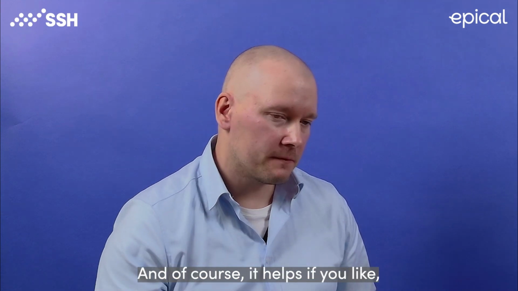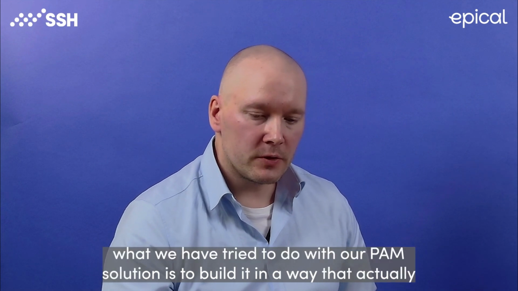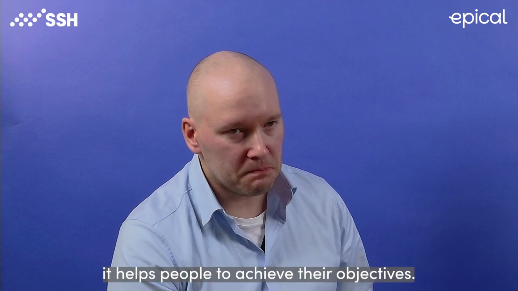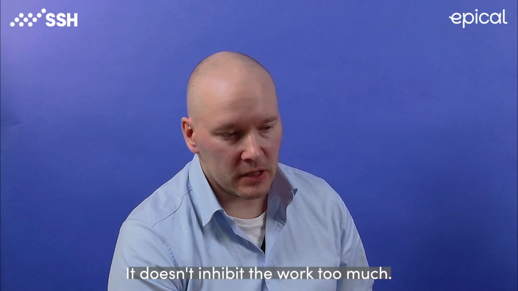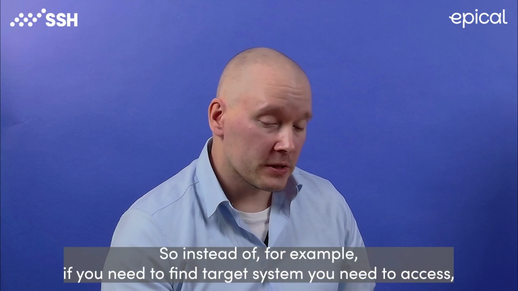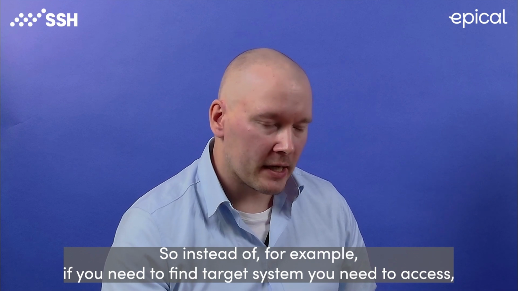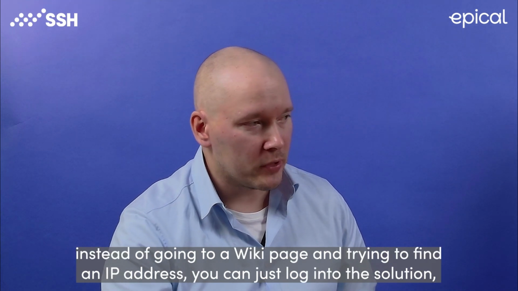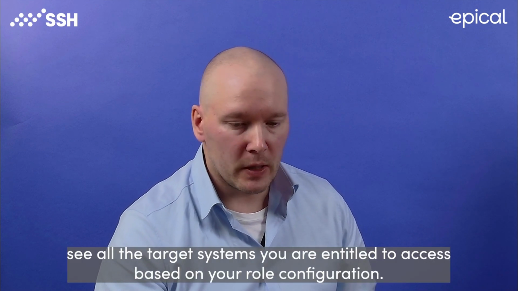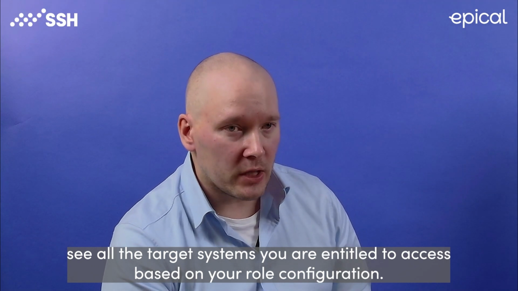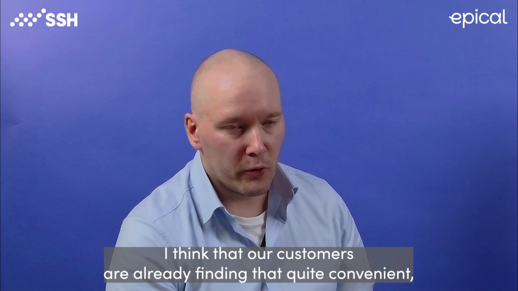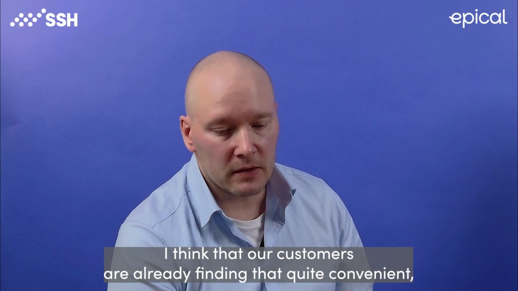And of course, it helps if, like what we have tried to do with our PAM solution, you build it in a way that actually helps people achieve their objectives. It doesn't inhibit the work too much. So instead of, for example, going to a wiki page and trying to find an IP address for a target system, you can just log into the PAM solution and see all the target systems you are entitled to access based on your role configuration. That's quite convenient. Our customers are already finding that convenient, and that's why they like us.